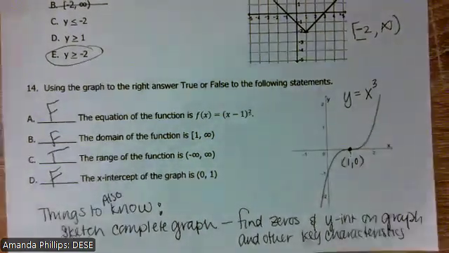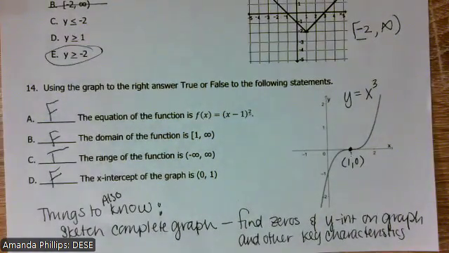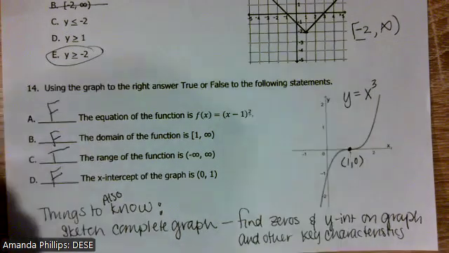All right. Now, I will argue that you needed no calculator to answer any of those calculator questions. But I will tell you that what you do need to know how to do for the calculator part is the ones that say sketch a complete graph and be able to find the zeros and the y-intercepts and the other key characteristics. Those are in your 1.5 and 1.6 practice in your notes. So just make sure you are aware of how to do that. And if you need help with that, you let me know.